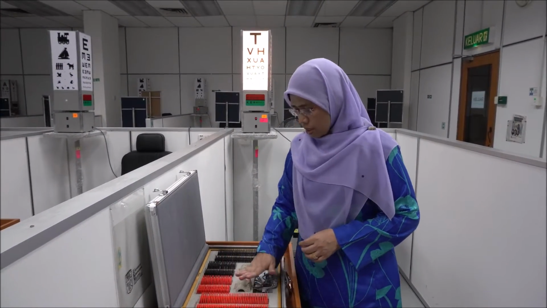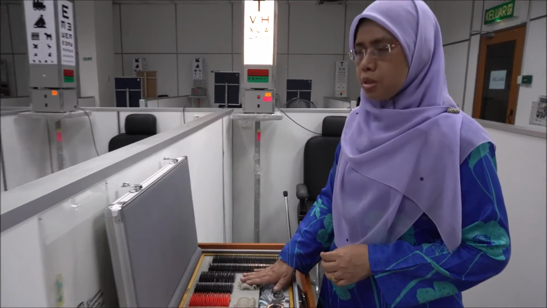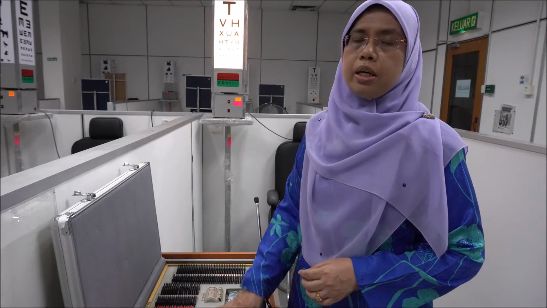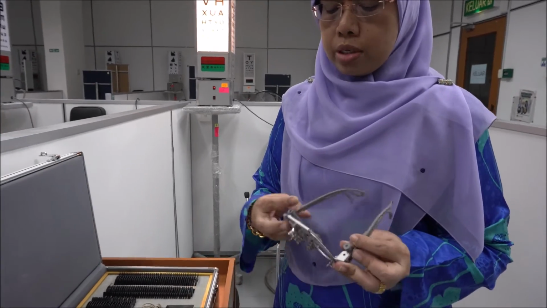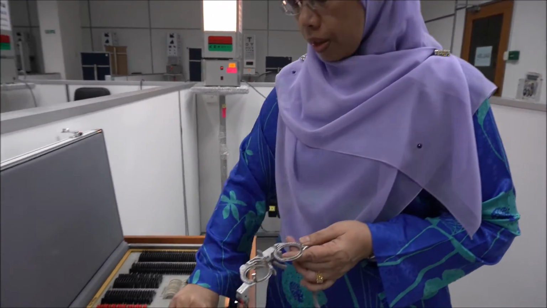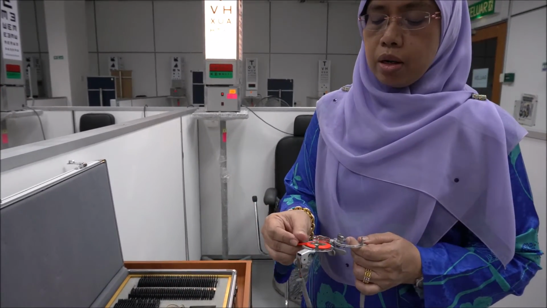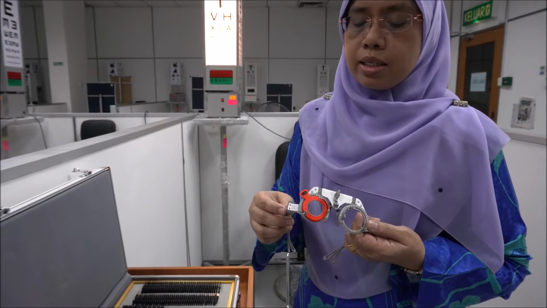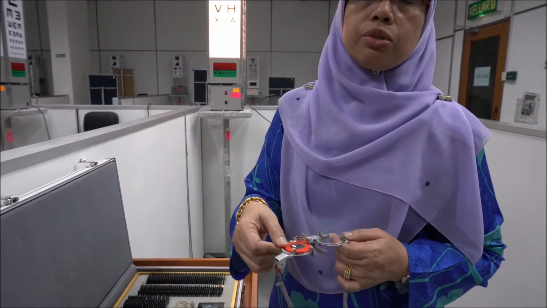You will also see some accessories lens in this trial case and some prisms which will not be used in our lab for this semester. And this is a trial frame which will also be used later in the second lab, which you need to put on the patient, and you can put in the sphere lens as well as the cylinder lens on the trial frame so that the patient can read through the lenses.